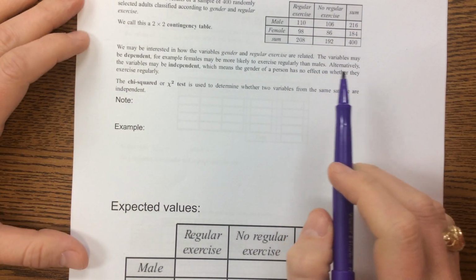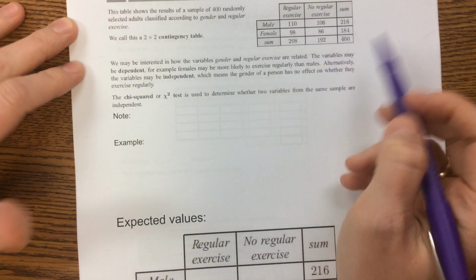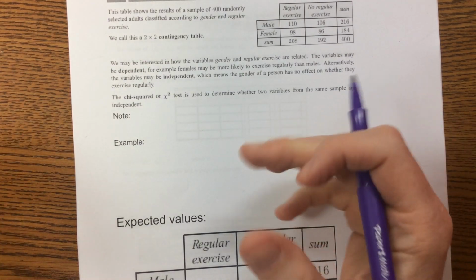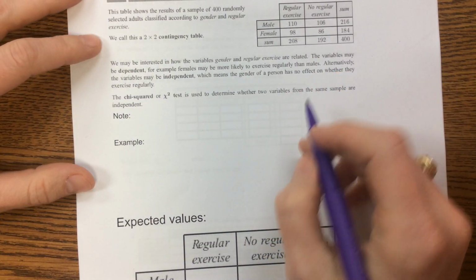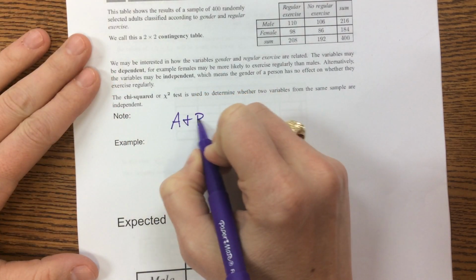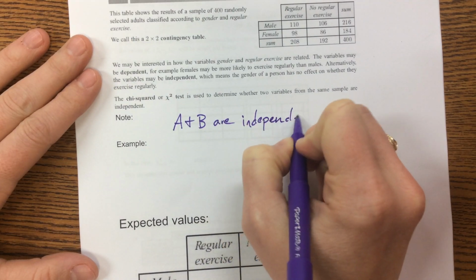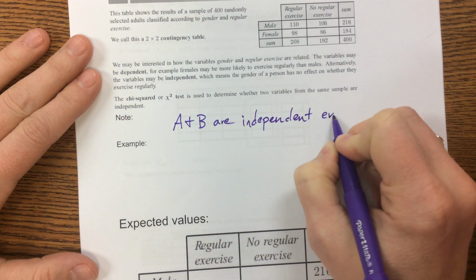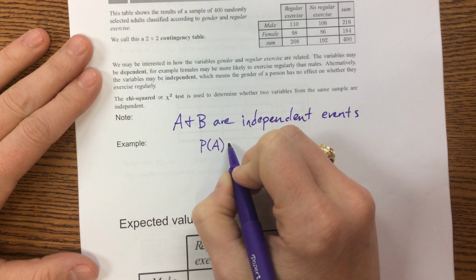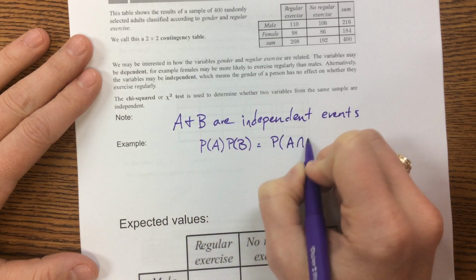Okay, so as we get started, what we're trying to do is see if the data we have matches what would happen if events were independent. If you remember, if A and B are independent events, then the probability of A times the probability of B would be equal to the probability of their intersection.